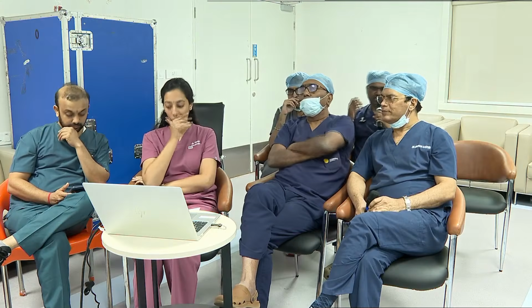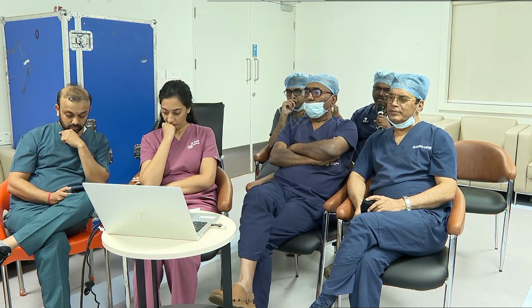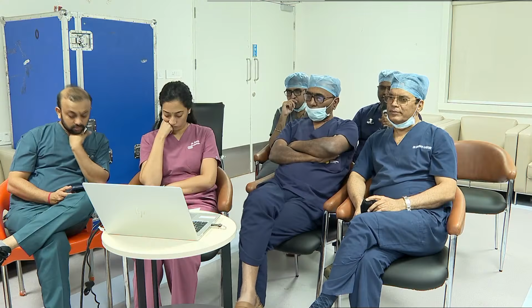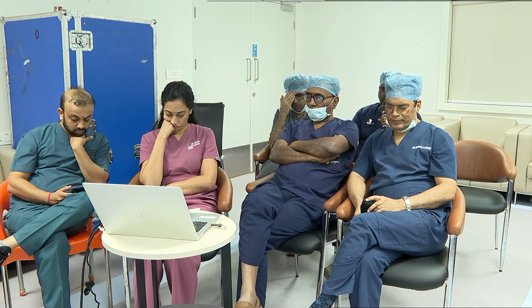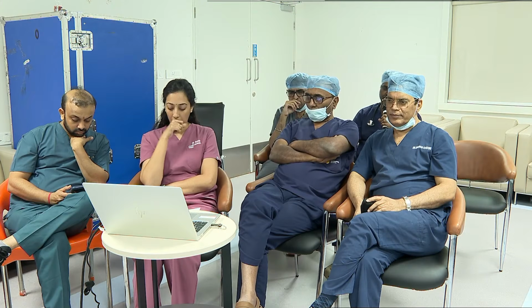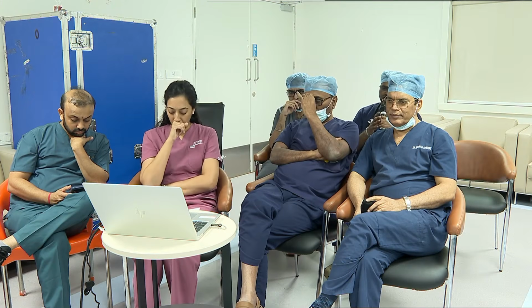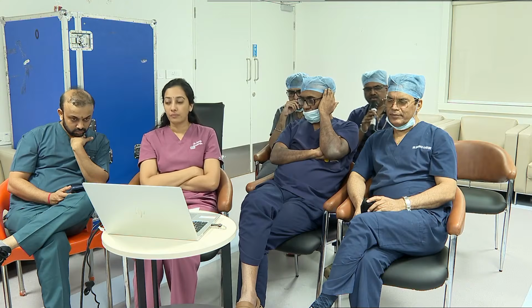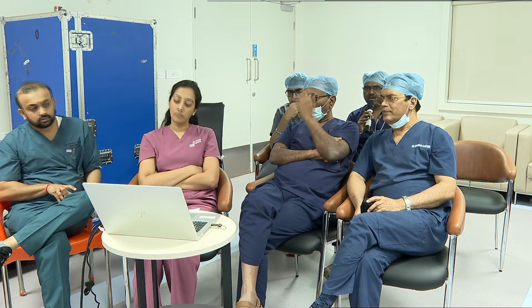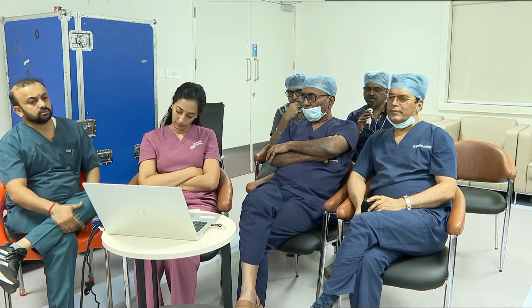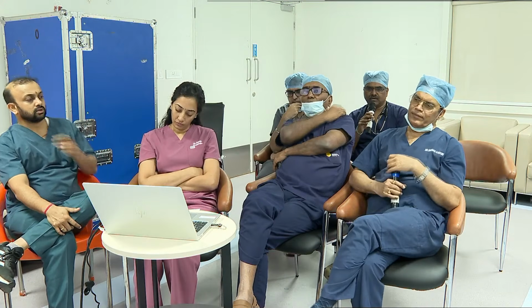Average lifespan may be less in Indians, but nowadays the average lifespan is also going up. So we should aim for 100 years of lifespan. Then I still feel there is no need to reduce the age for TAVR. I think that is a reasonable guideline.